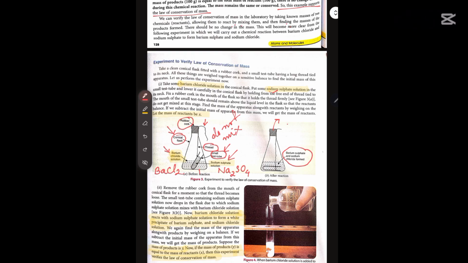Barium chloride and sodium sulfate react to give you barium sulfate, which is BaSO4, and sodium chloride, which is NaCl. Now here this will be 2NaCl and the reaction will be balanced.